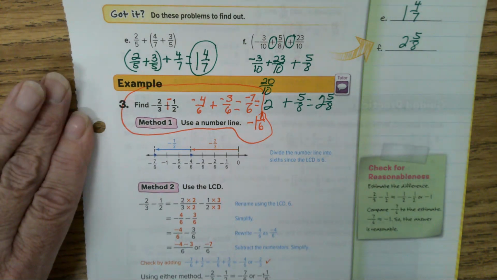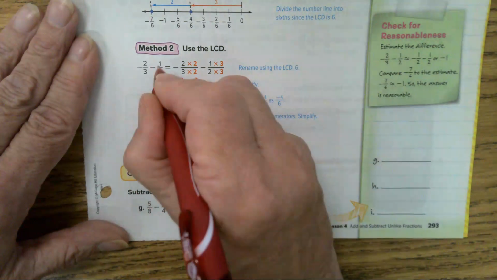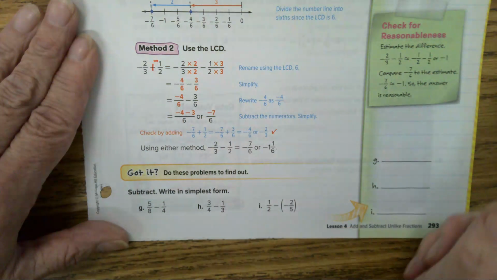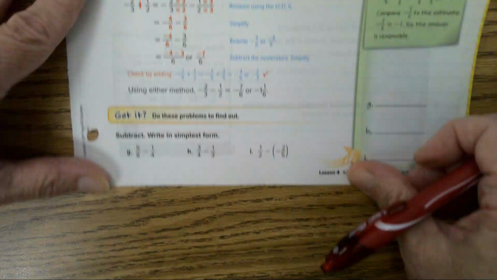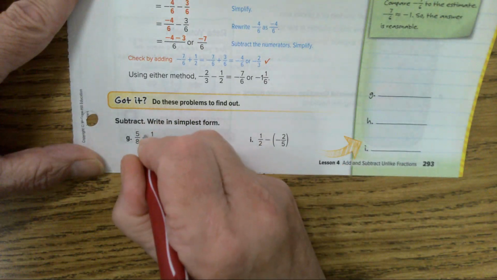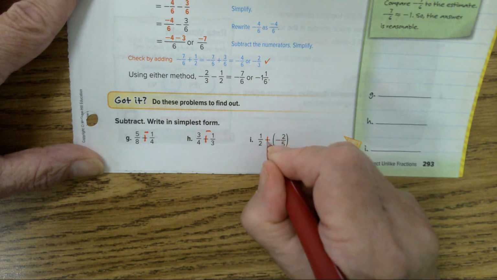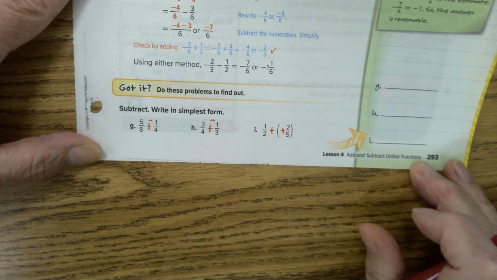And they show you here, I just like for you to go ahead and right away get rid of the subtraction sign and make it a plus sign on that. So now let's do G, H, and I at the bottom. Add the opposite, add the opposite, add the opposite. Now I'm going to go through and find my common denominator.